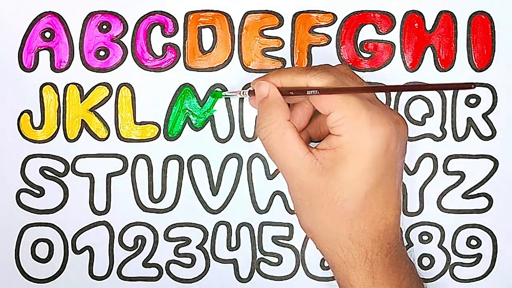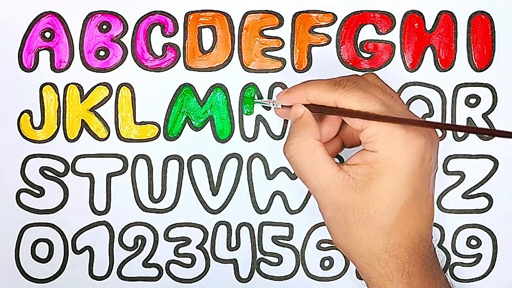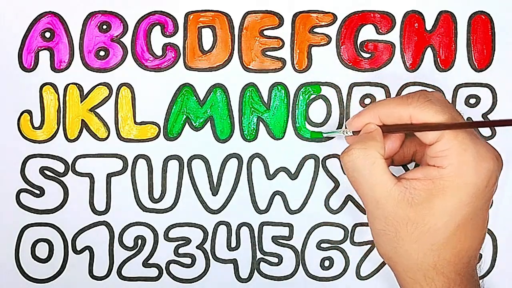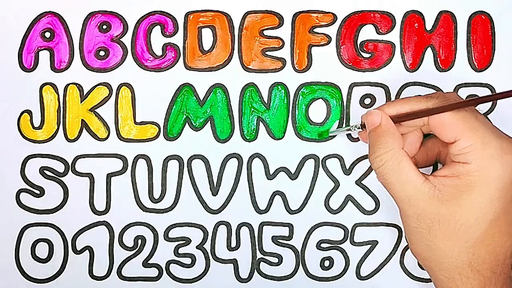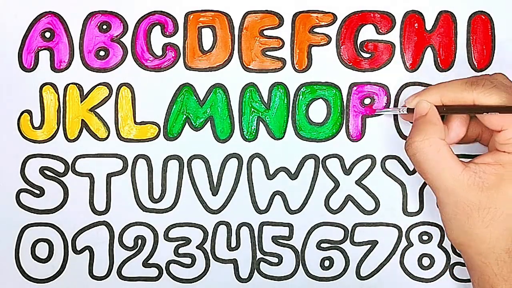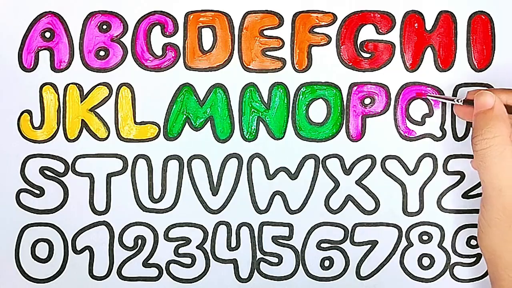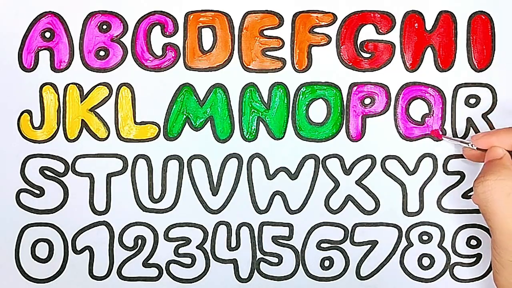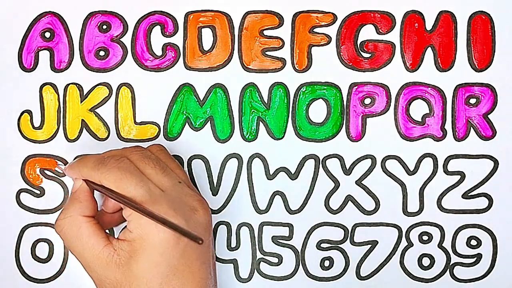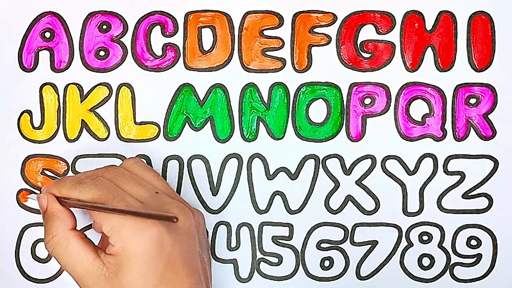M for melon. N for napkin. O for ocean. P for pilot. Q for quilt. R for red capsicum. S for snake.